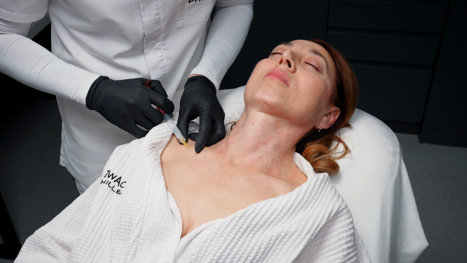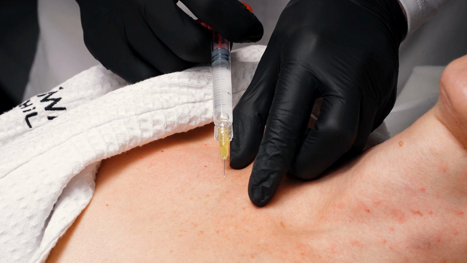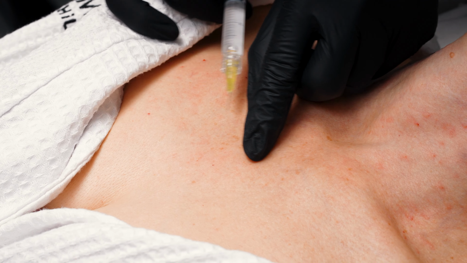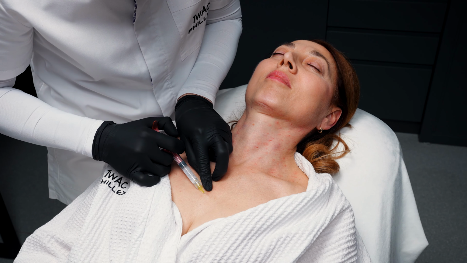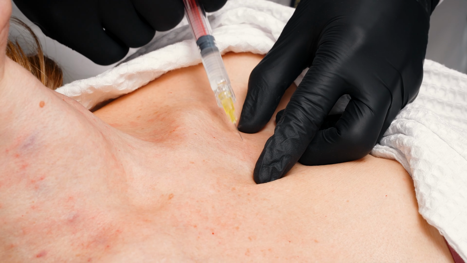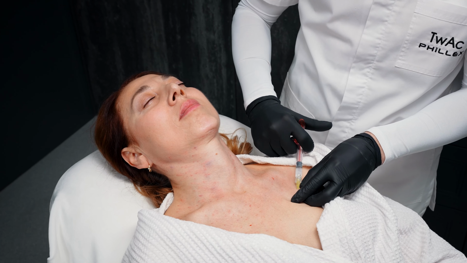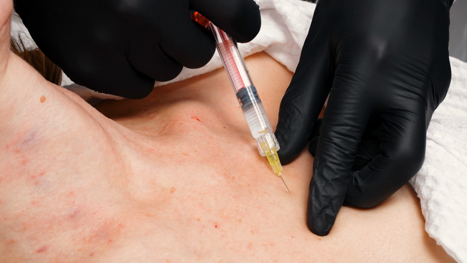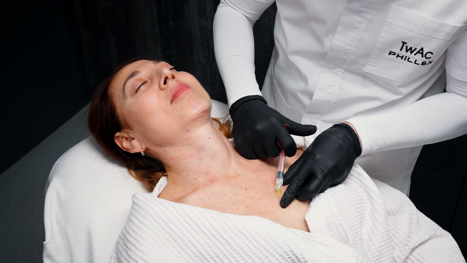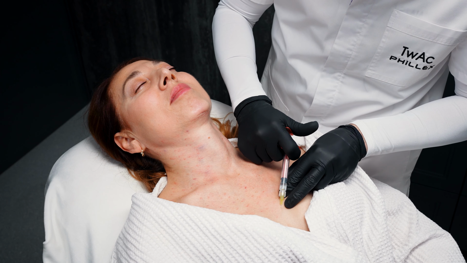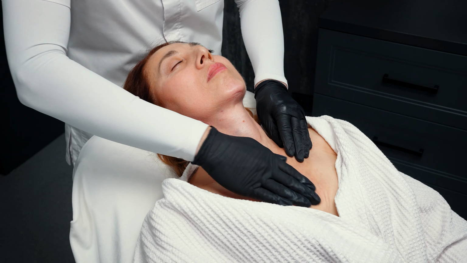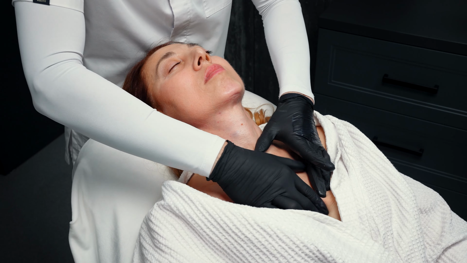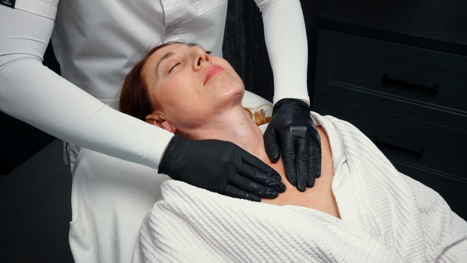Injection technique. Use the retrograde injection technique at an average depth of 4 mm. There should be no significant dermal infiltration or so-called papules. Deep small bumps are acceptable. It is also useful to remember that the deeper the injection, the less painful it is for the patient.